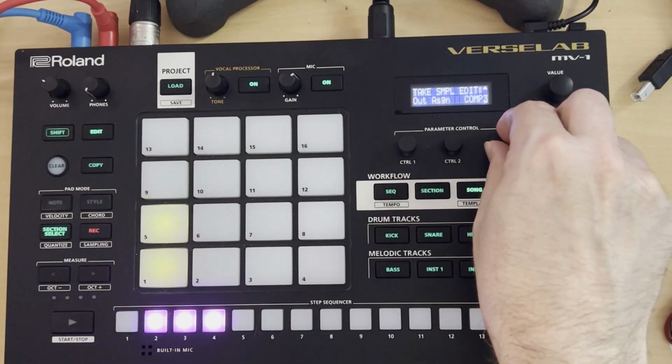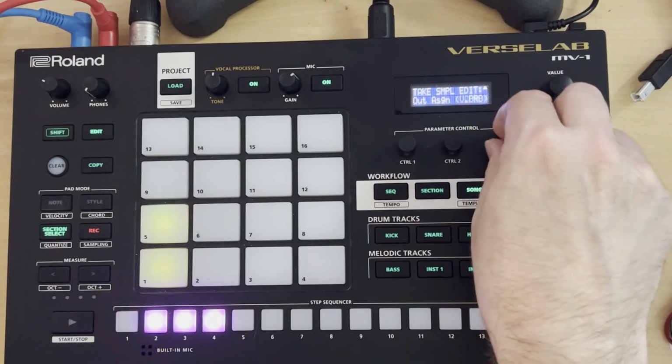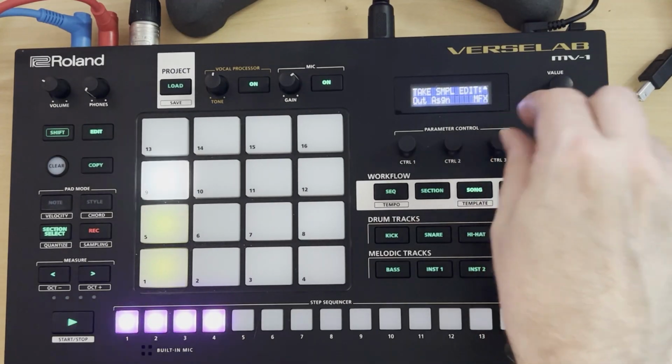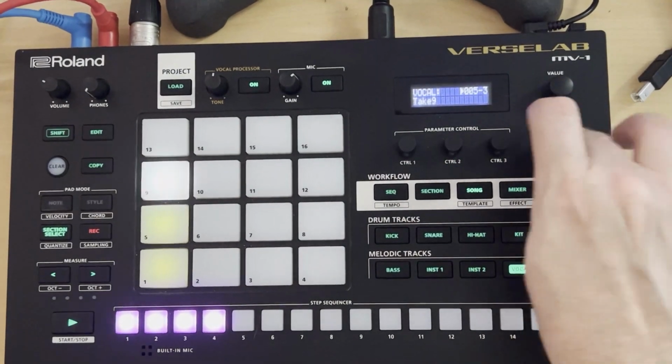where's that? Dry. Out assign vocal, oh my gosh. Oh, there it is. I was like, where'd it go? So we want to go to out assign multi-effects. So now, if I just play that track.